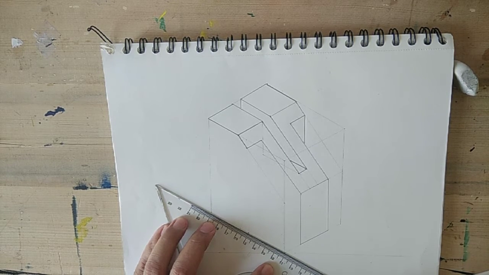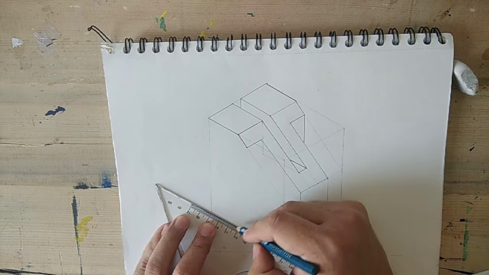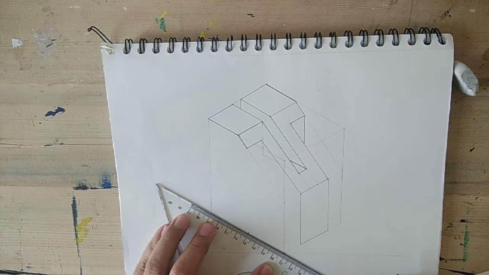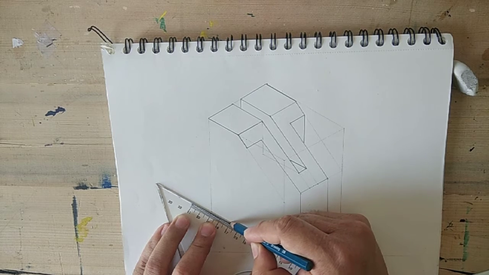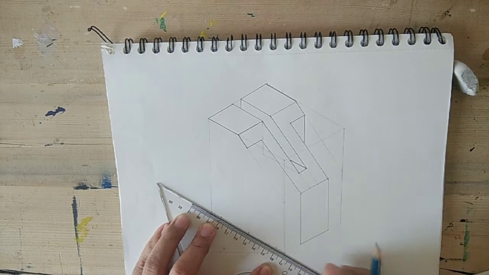Let's mark point 30. This is 30. This point is your 30.